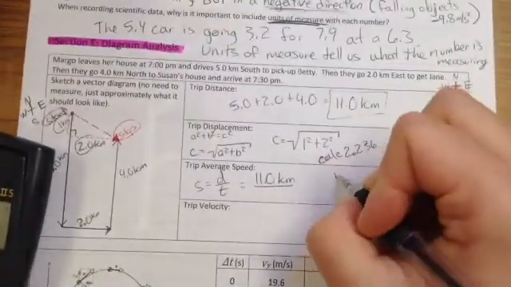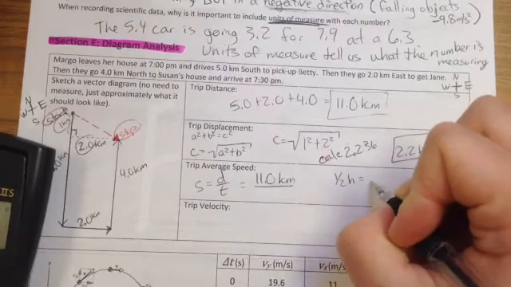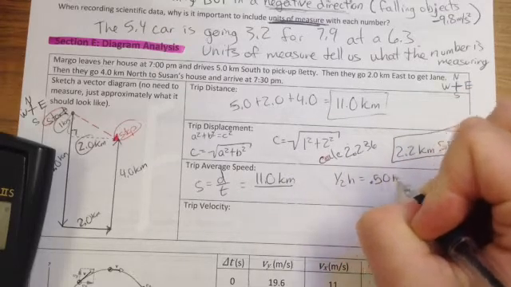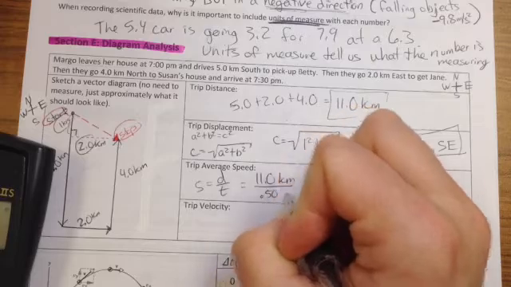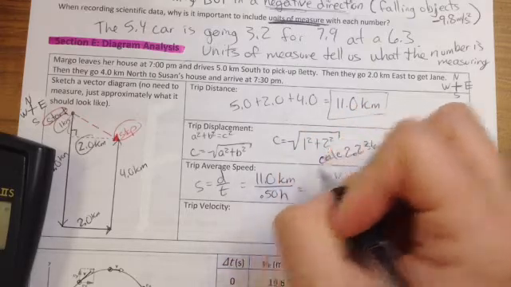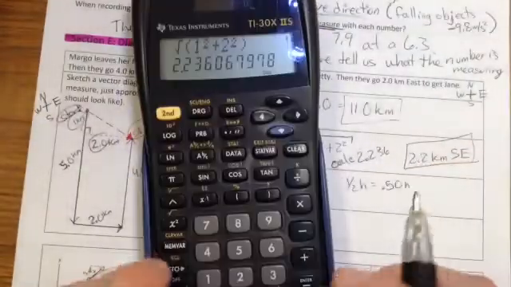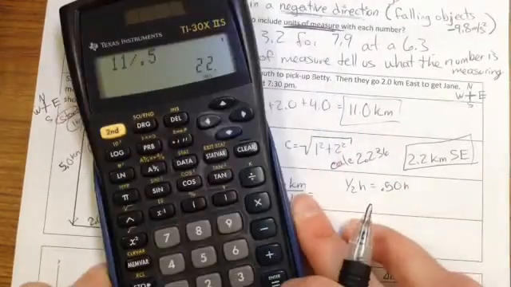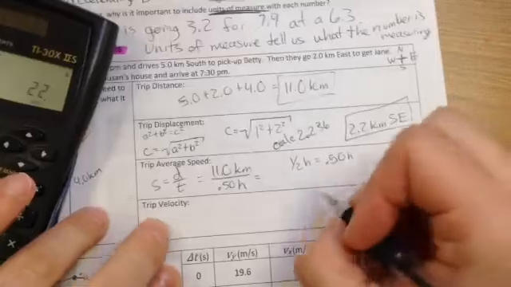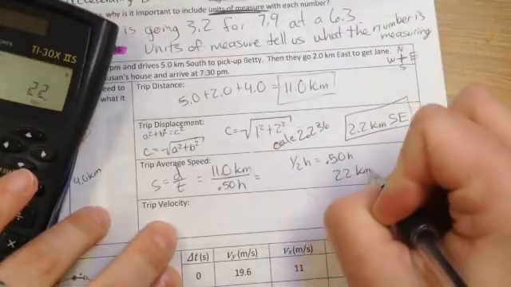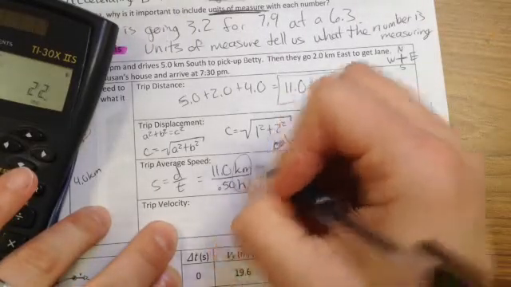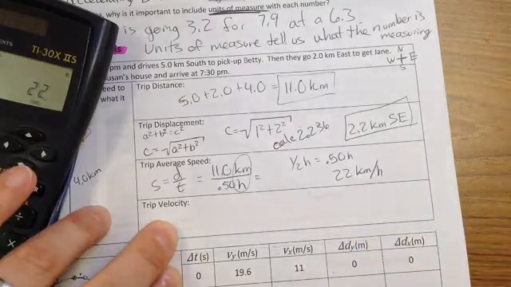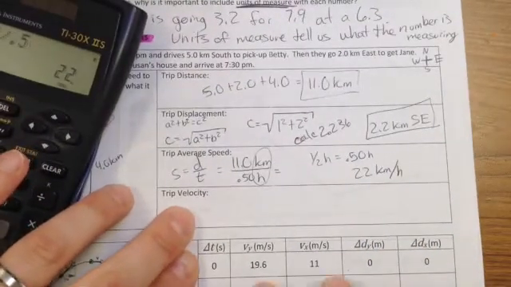So 1/2 of an hour is 0.50 hours. So 0.50 hours. 11 divided by 0.5 gives us 22. 22 kilometers per hour. There's your units right there, kilometers per hour. That is your average speed for the trip.